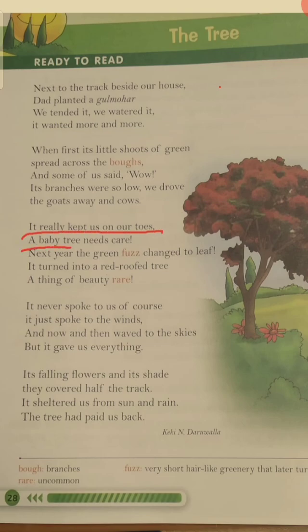A baby tree needs care. Yes, this is true. When a small plant doesn't get care, what will happen? It will die. If it doesn't get water and doesn't get care, then before becoming a full-fledged tree it will die. Therefore, when you plant any tree you should always pay attention to it. You should water it and take care of the tree. Yes or no? Yes.